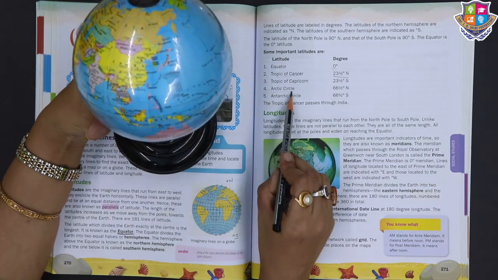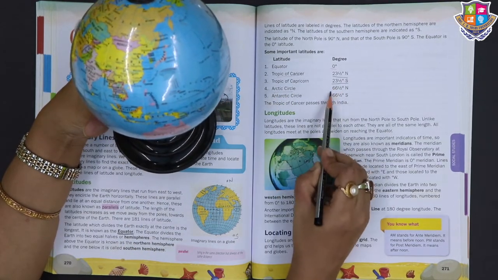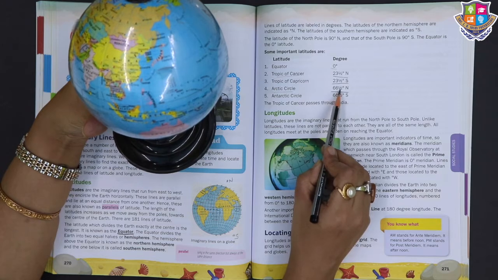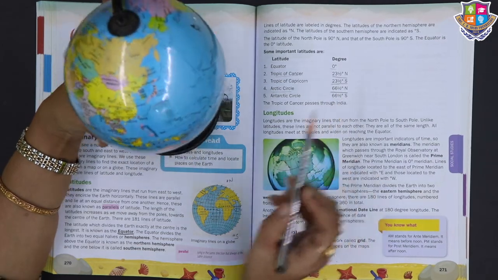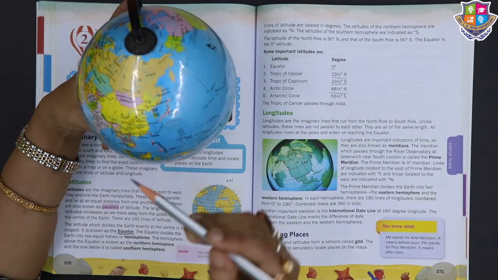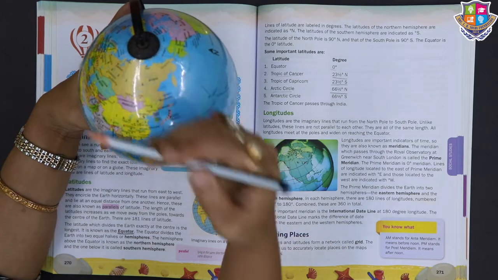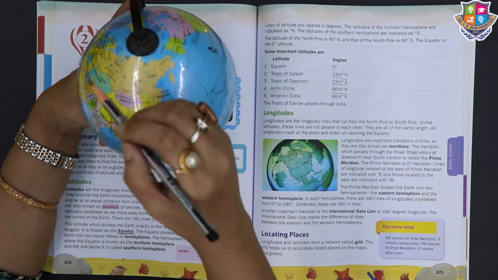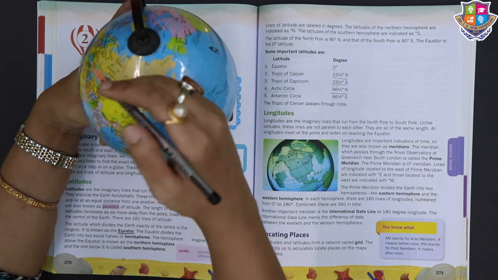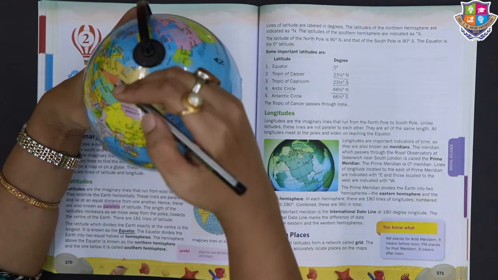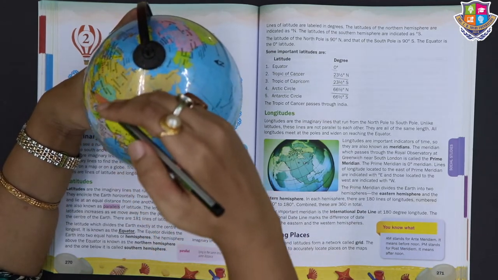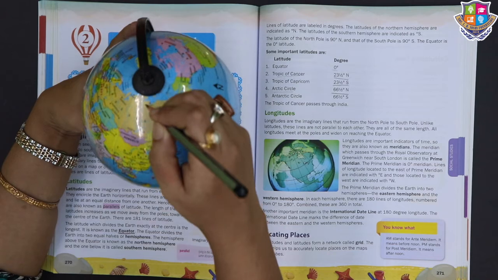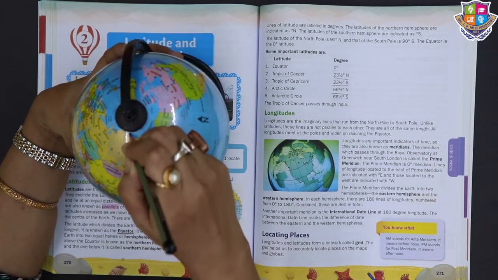Next we have the Arctic Circle. The Arctic Circle is 66½ degree north. Obviously we know that it is on the top. So after 23½ degree north, we count 24, 25, 26, 27, 28, 29, 30, and reach 66½ degree north, which is the Arctic Circle.